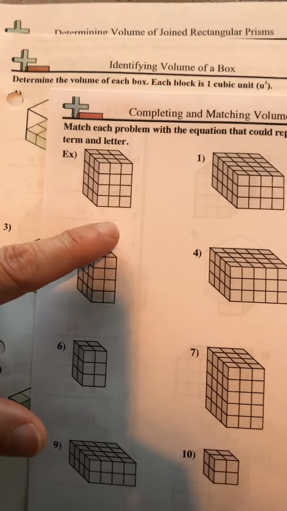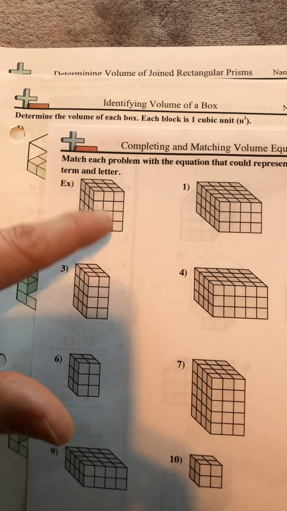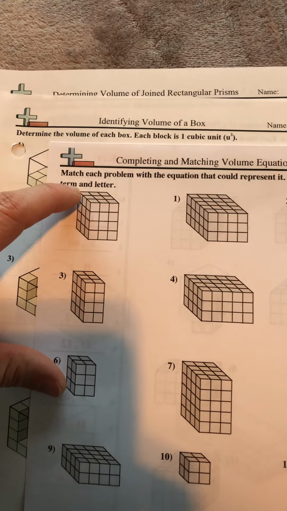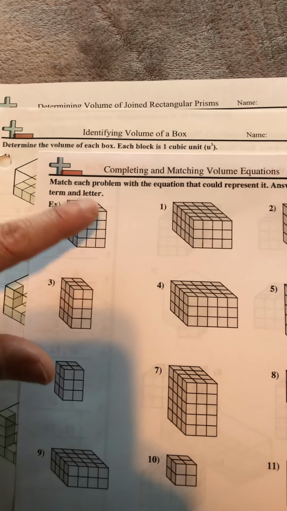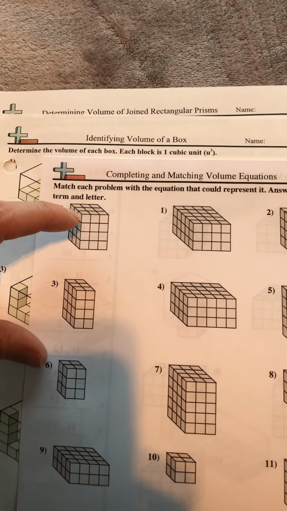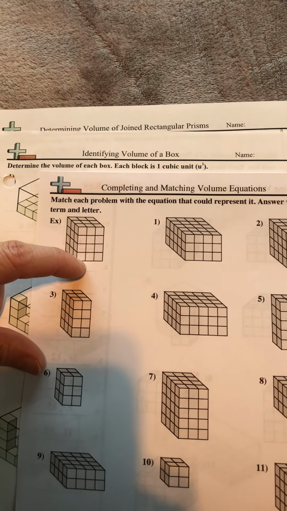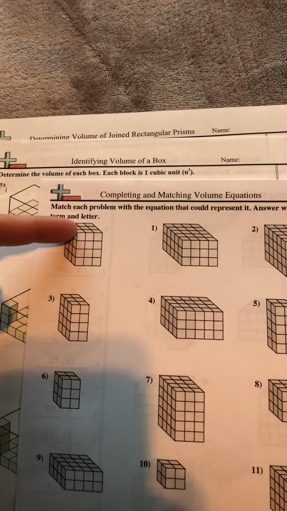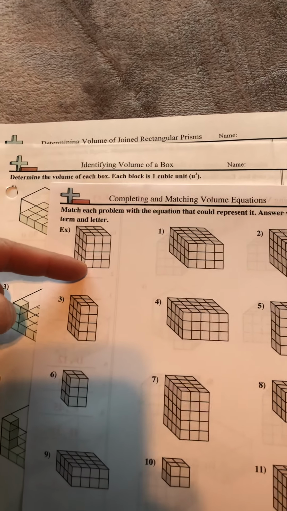On this one, in order to find the volume of how many cubes are in this rectangular prism, I would count the layer. 1, 2, 3, 4, 5, 6, 7, 8, 9. So there's 9 cubes in a top layer. And how many layers are there? 1, 2, 3, 4. So that was 3 times 3 times 4. So 3 times 3 times 4 is 36.